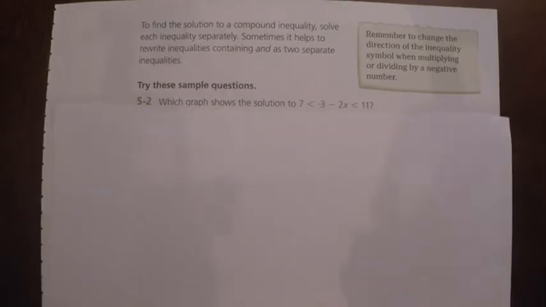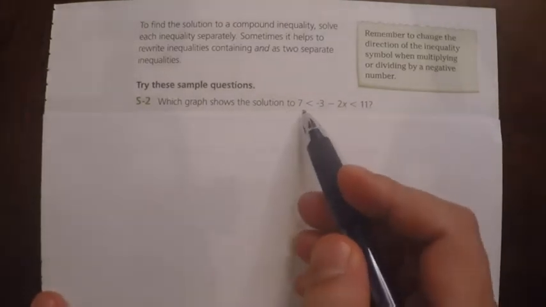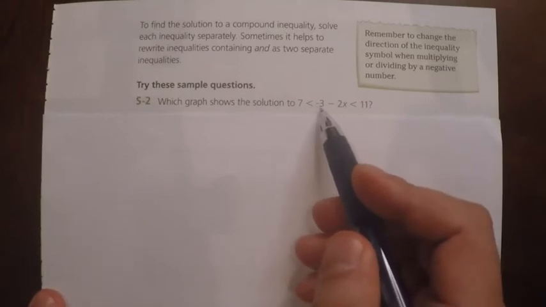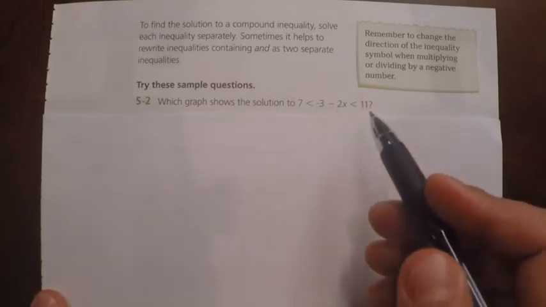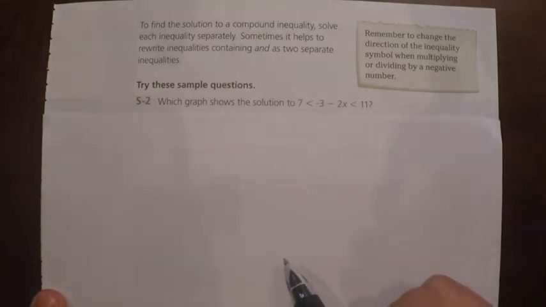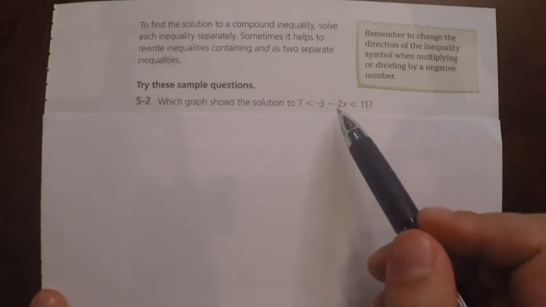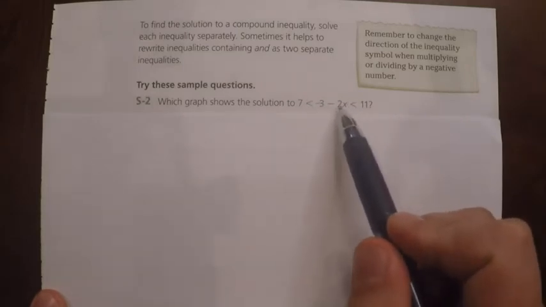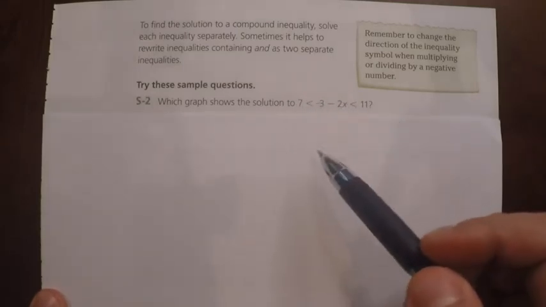So take a look at this first question here. It says, which graph shows the solution to 7 is less than -3 minus 2x, which is also less than 11. So here we have a compound inequality using and, right? Because we're looking for the number that fits both of these here. So what we're going to do is separate them first.